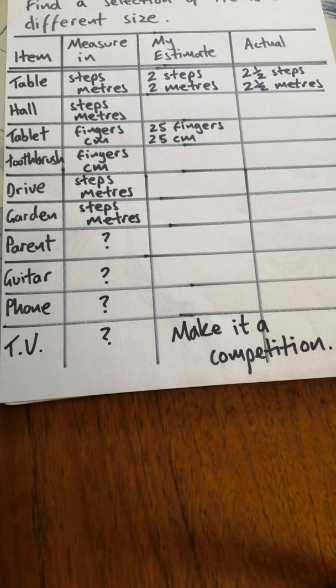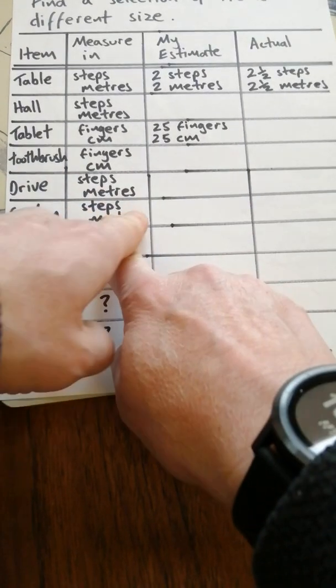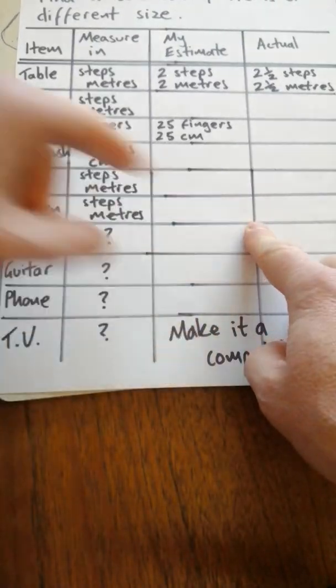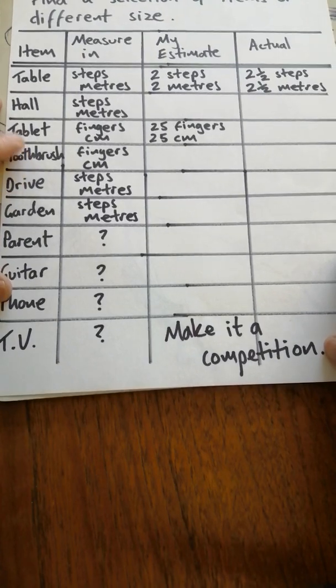Okay, I want you to get things that are different sizes, because I want you to be able to tell me what you would normally measure them in. For example, I've said here for my garden, I'm going to measure that in steps or in metres. I wouldn't go out and measure my entire garden in fingertips, because I would be there for quite a long time. So I would be measuring that in big steps, okay?